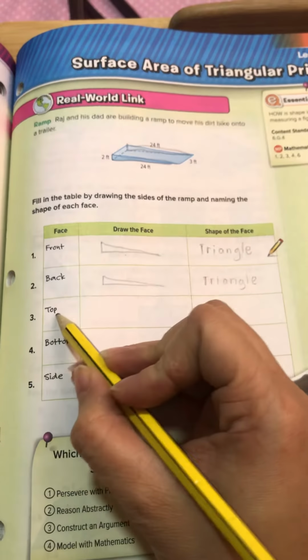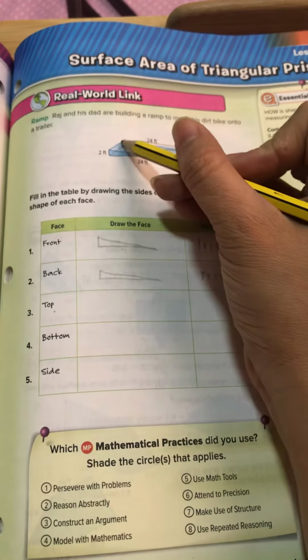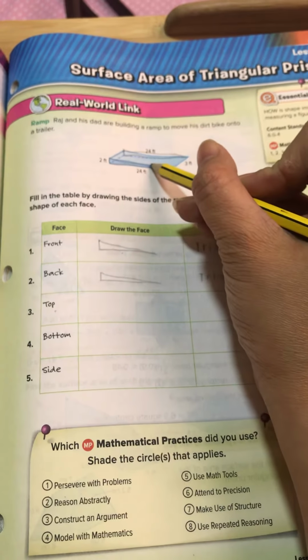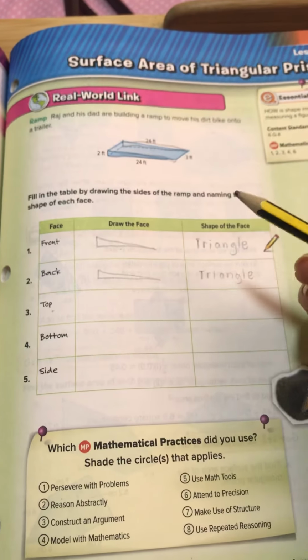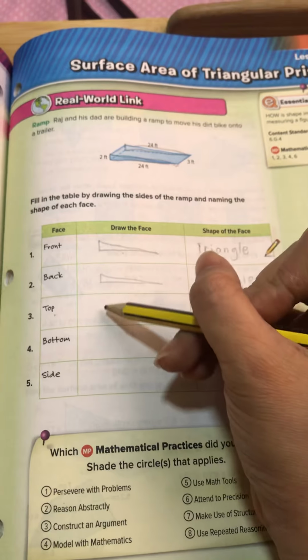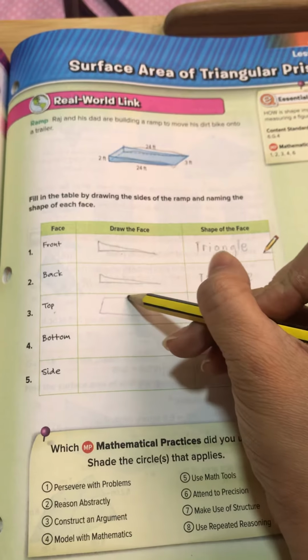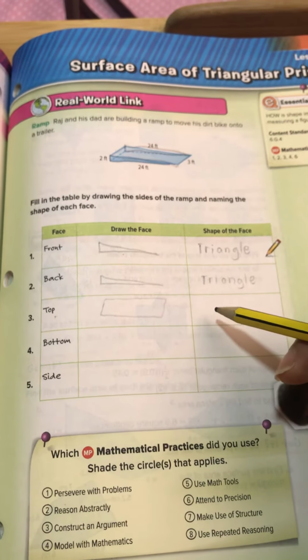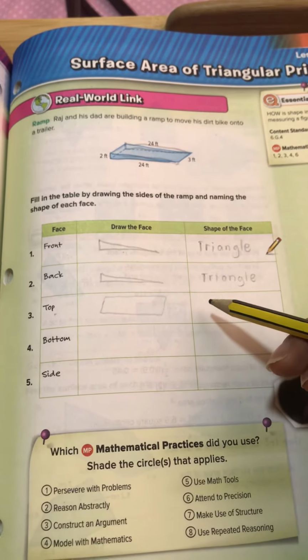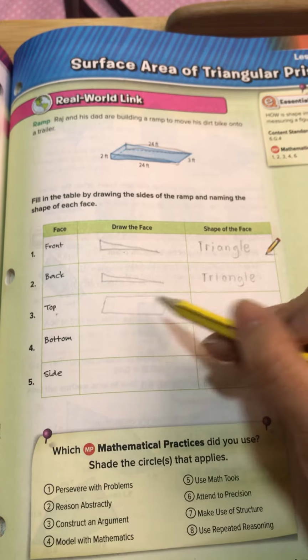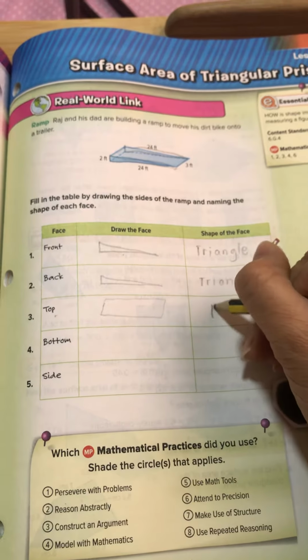Next, the top, which is this part. So we will draw it here. What's the shape of the face? It has 4 sides. We call it rectangle.